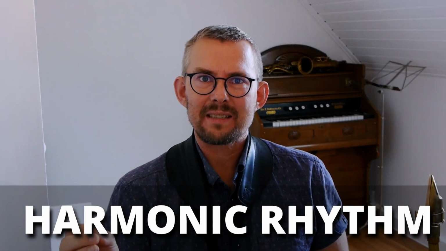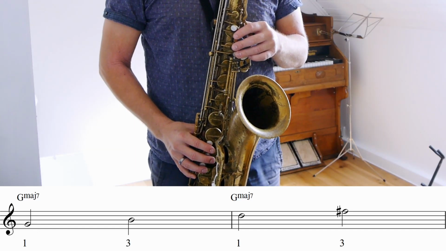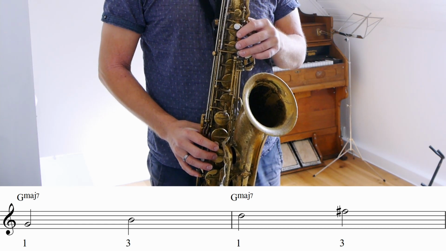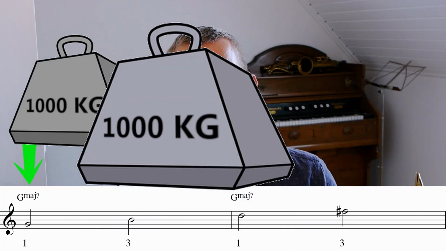I'm not going to go deeply into harmonic rhythm, but here's a bit. Basically, we want our harmonic rhythm to be very clear. We want the harmonics to come out when we are playing. This means we like the important notes, the chord notes, to be on the heavy beats of the bar.